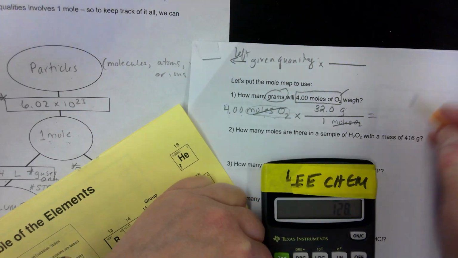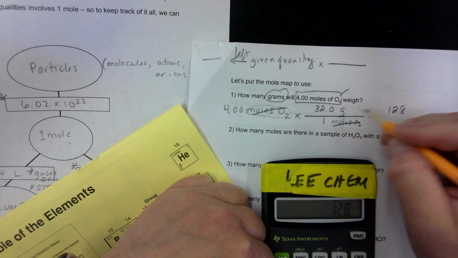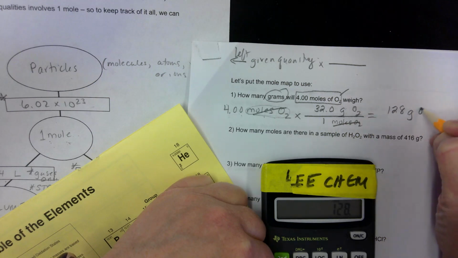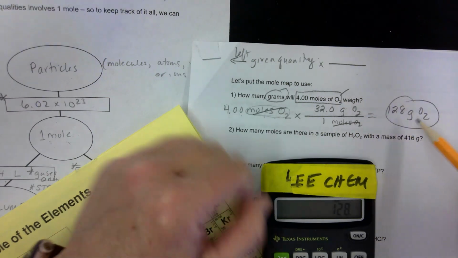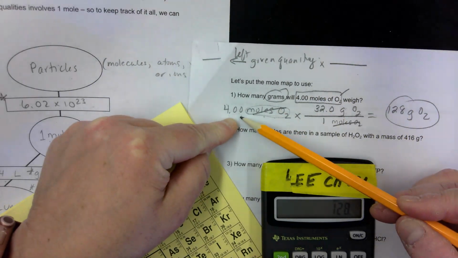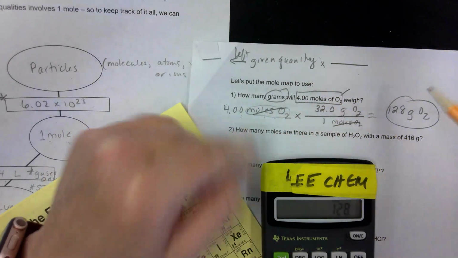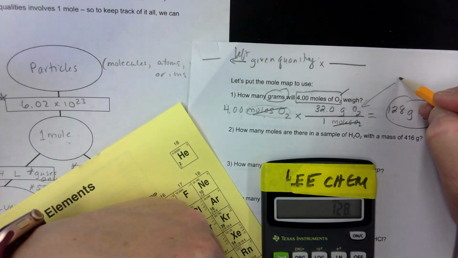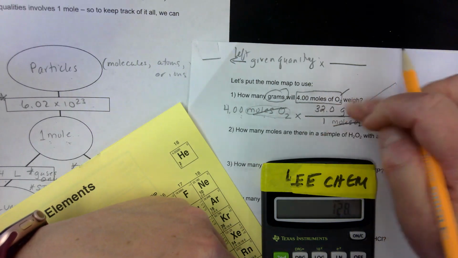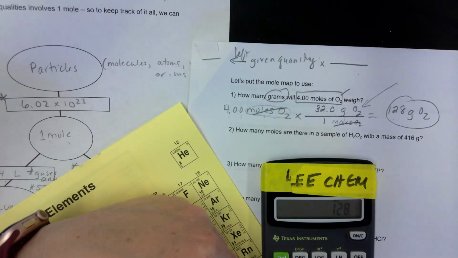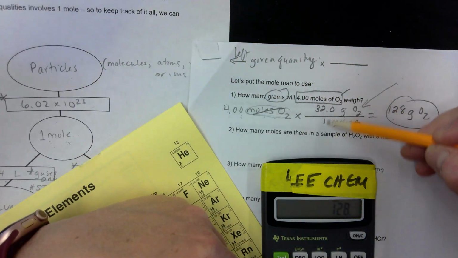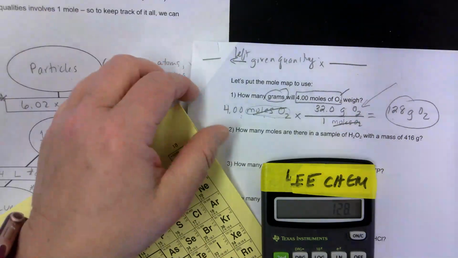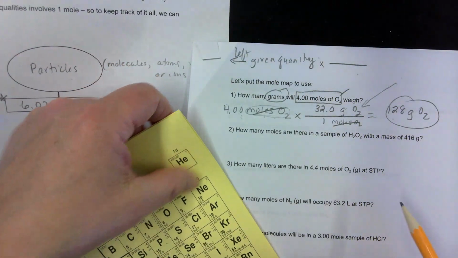And our answer is going to be 128 grams of O2. Okay. Sig figs. I started with 3 significant figures. I'm going to end with 3 significant figures. This conversion fraction has no bearing on your significant figures because it is an equality, and equalities are considered to have a perfect number of significant figures.